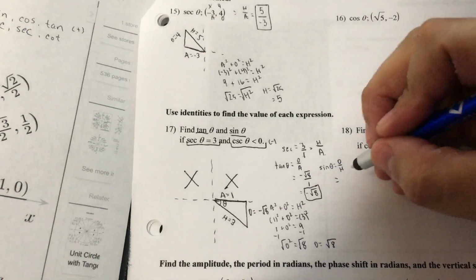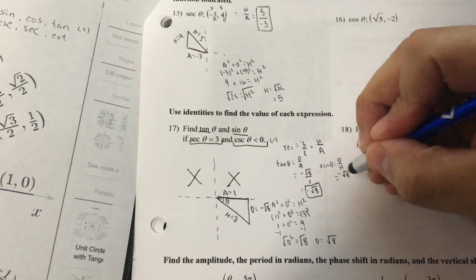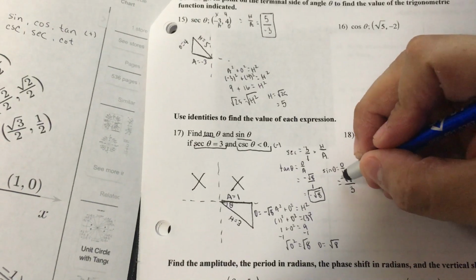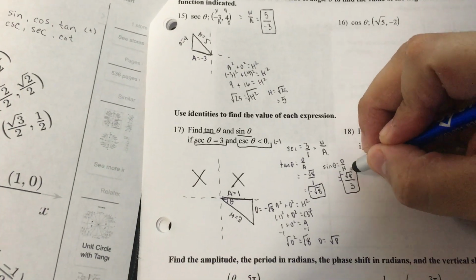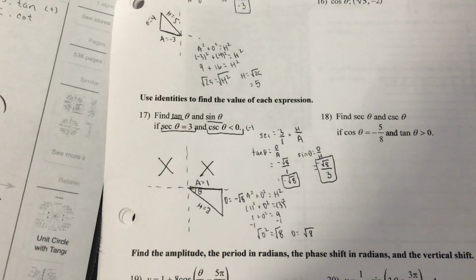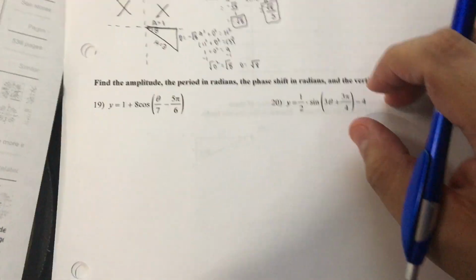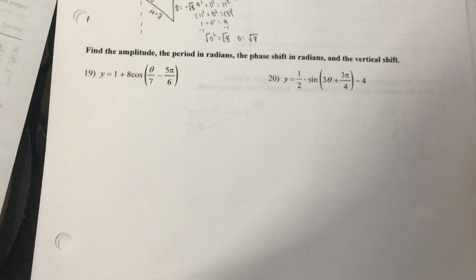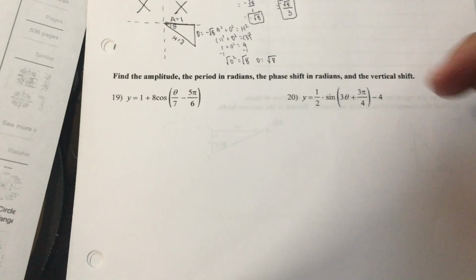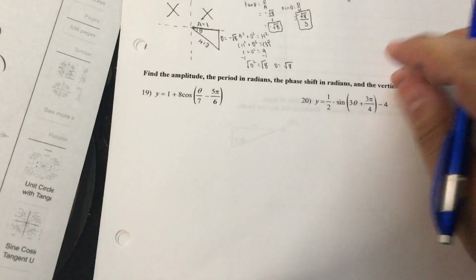O over H, so square root of 8, negative, divided by H, which is 3. And again, we can leave this answer like that. Okay, moving forward. This is going to be one of the big things, guys, and we're going to continue to see it even in the next chapter, so it's in your interest to go ahead and remember it, or learn how to do this.